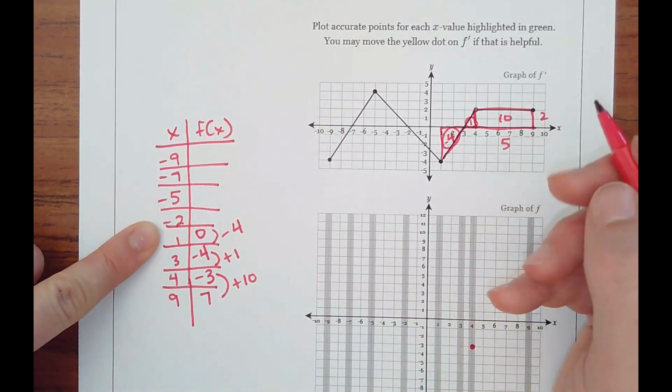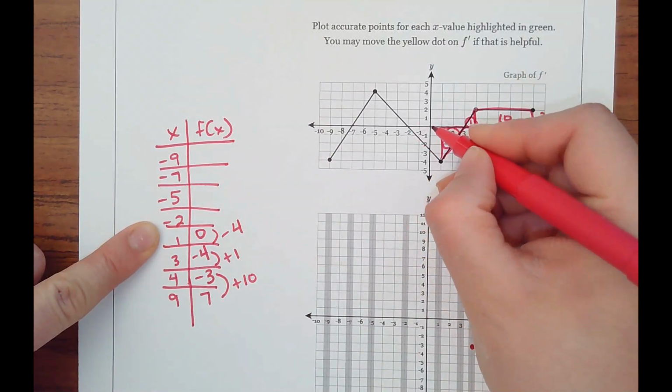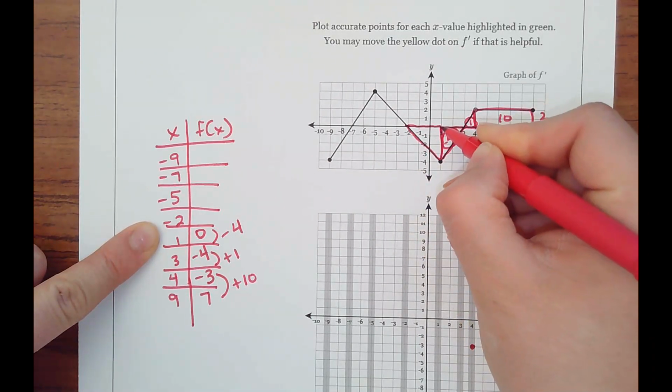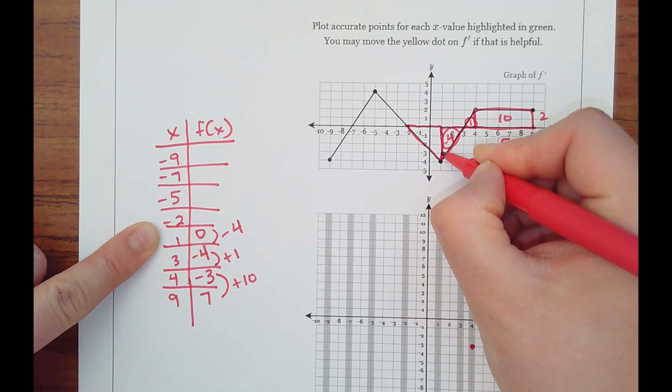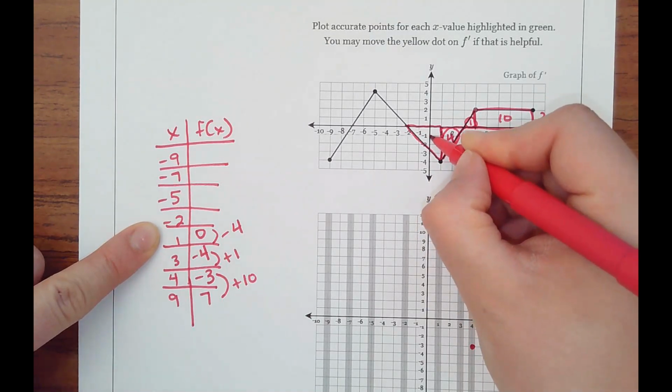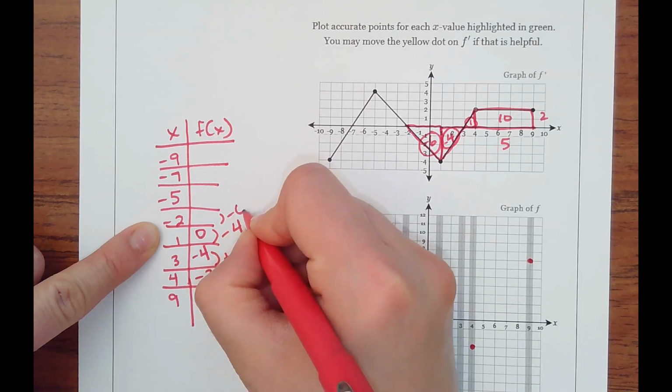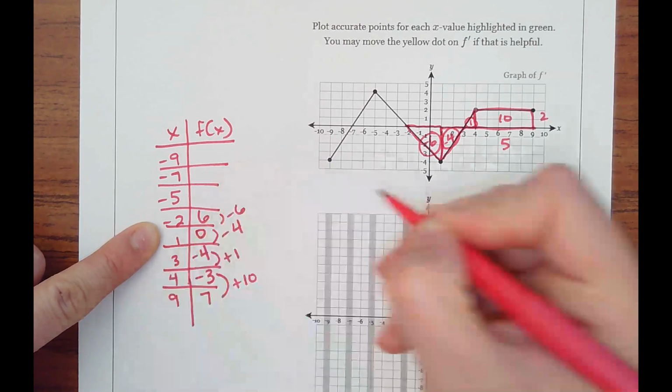Okay, -2 to 1 is this triangle, which is 1, 2, 3 by 1, 2, 3, 4. That's 12. That would be 6. -6. But I'm going to do 0 plus 6, so it was 6.